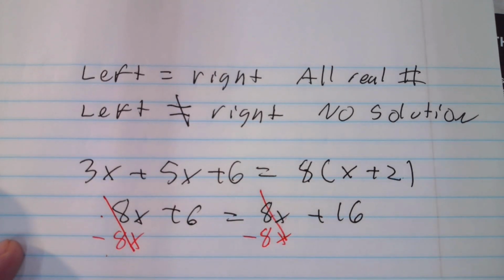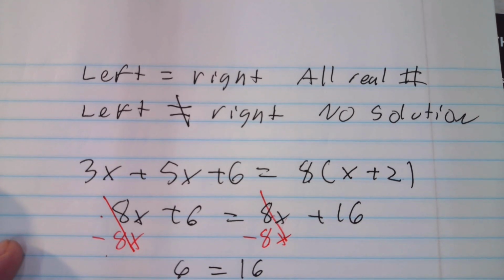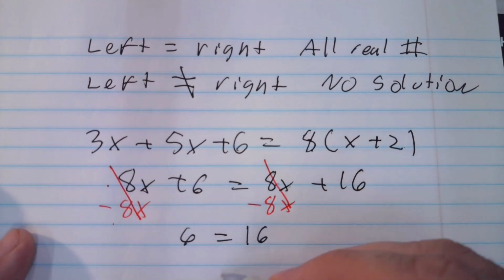What's left? 6 equals 16. Is that true? It's not true, so no solution.